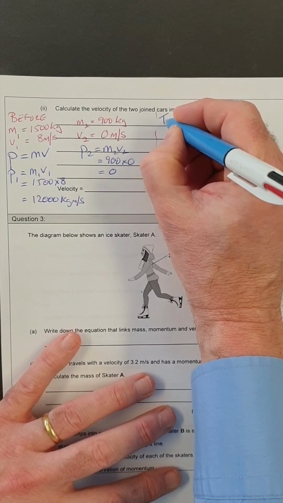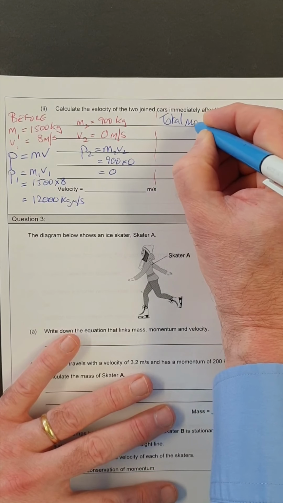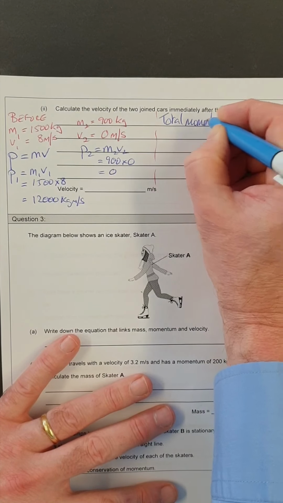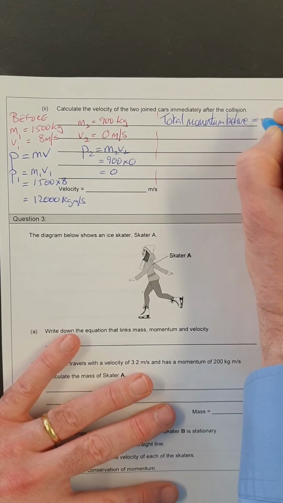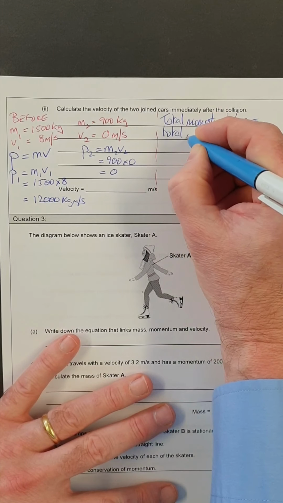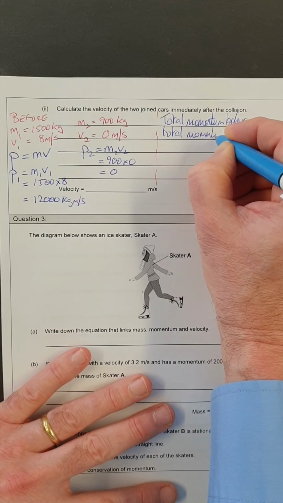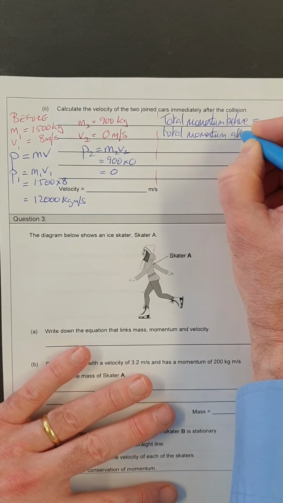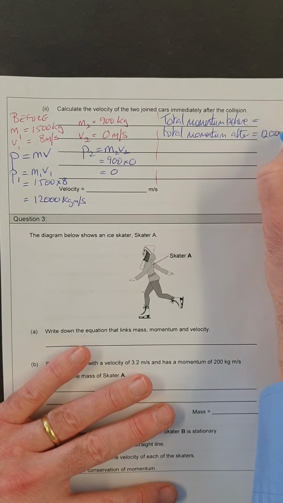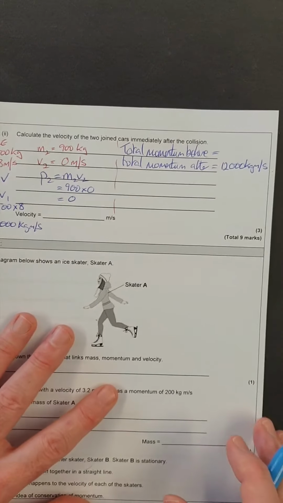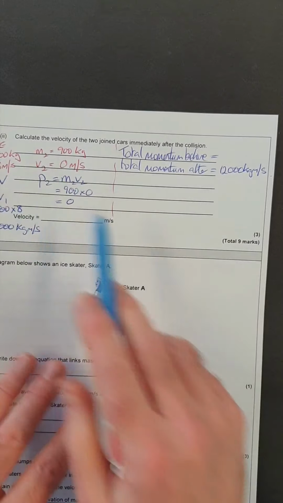So I can write down that the total momentum before equals the total momentum after, and that equals 12,000. Okay, so that worked out the before case.